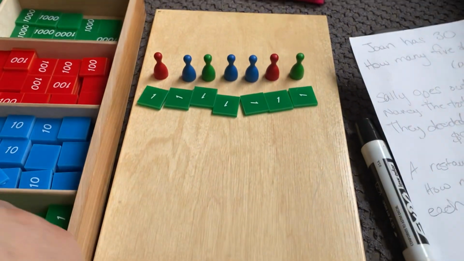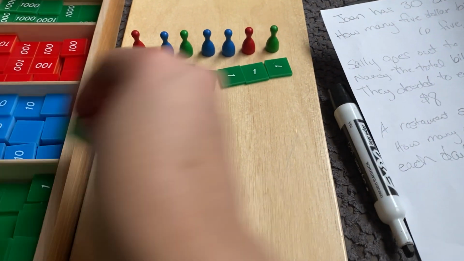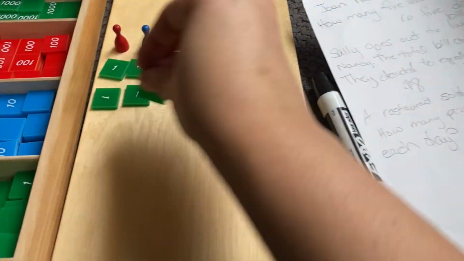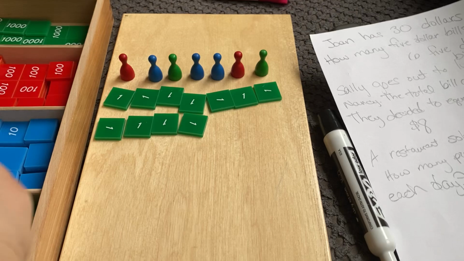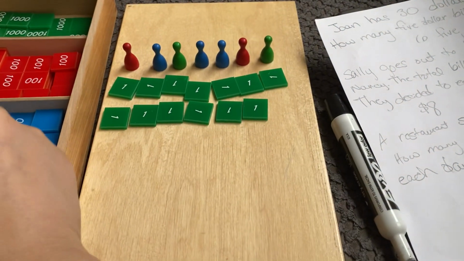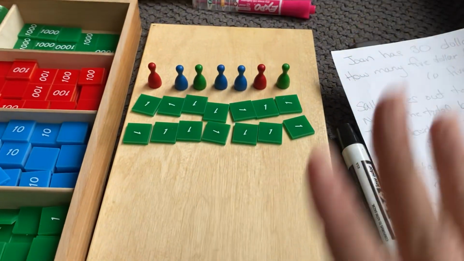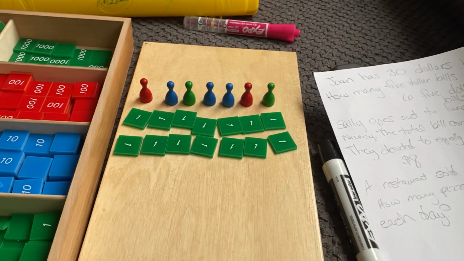So everyone has 1 so far. Let's try that one more time. 8, 9, 10, 11, 12, 13, and 14. So now we're done. Remember, we always have to stop at that number, okay? So we have 14 now.